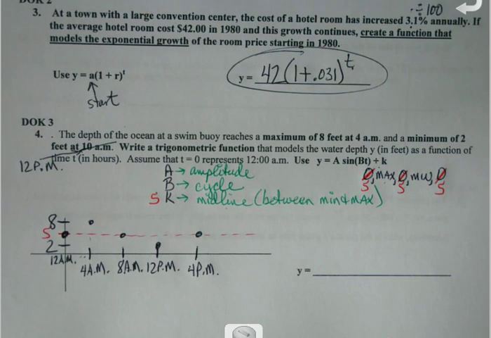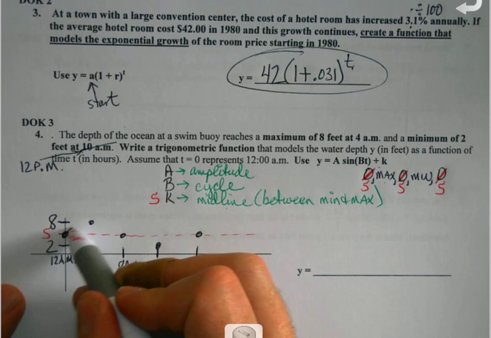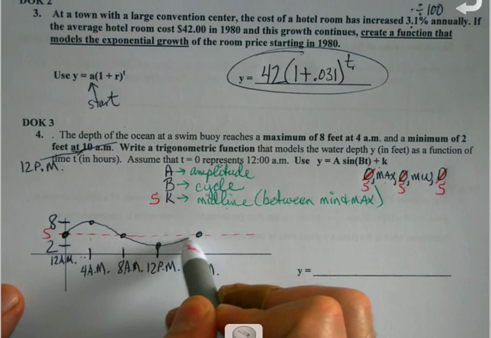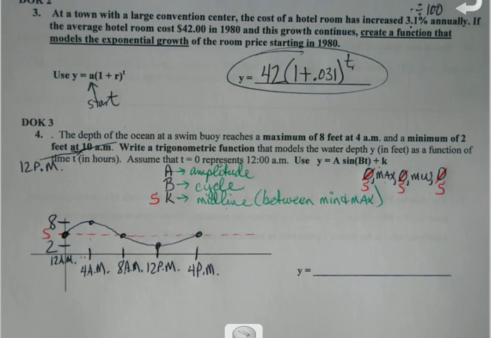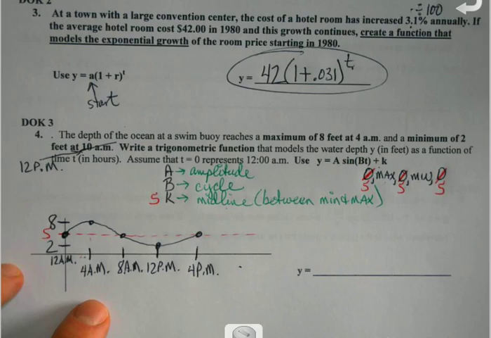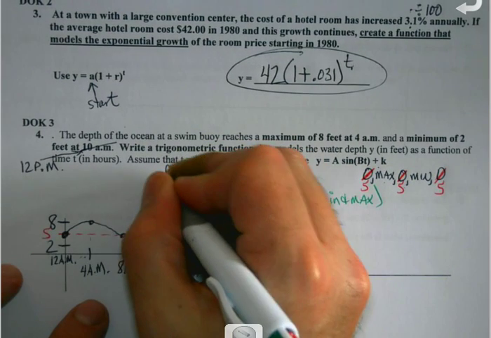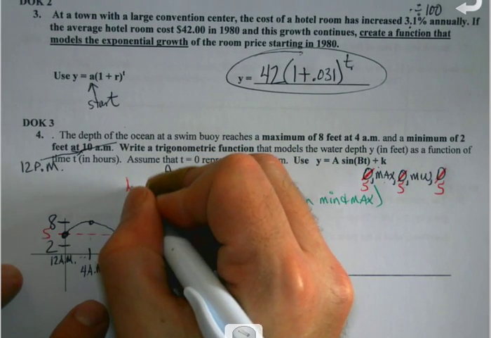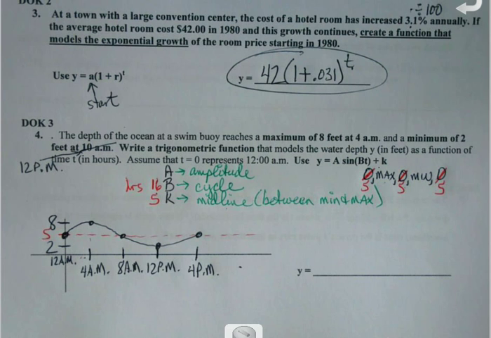And then I do it one more time to get my last point, which finishes my cycle. Okay, so my cycle is how long it takes to do one whole sine graph, and that's what this is. So to get from here to here takes 4, 8, 12, 16 hours. So my B is 16. I'll just kind of mention to myself it's the hours.